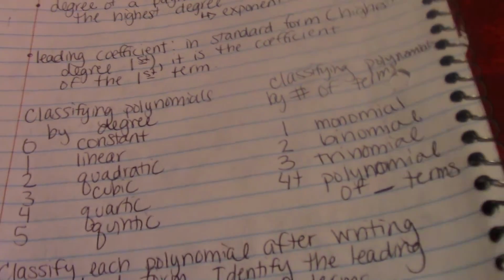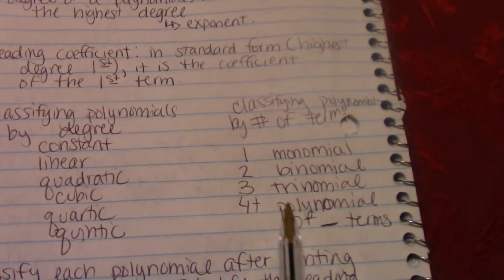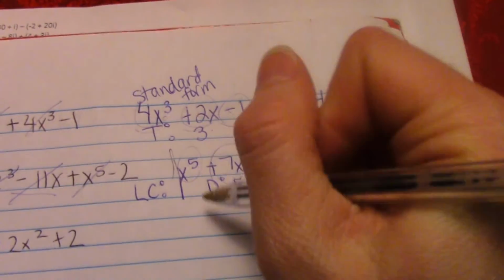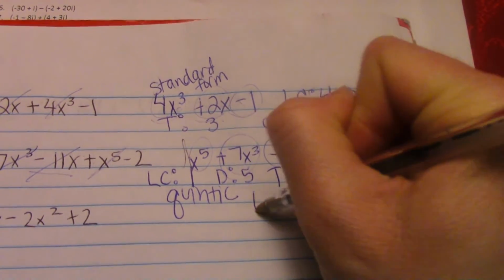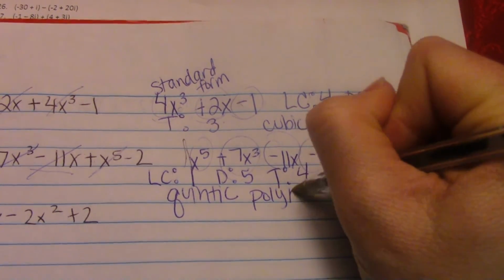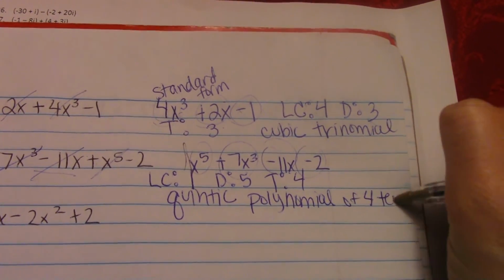And how many terms? 4 terms. So I need to write a polynomial of 4 terms. So, quintic polynomial of 4 terms.